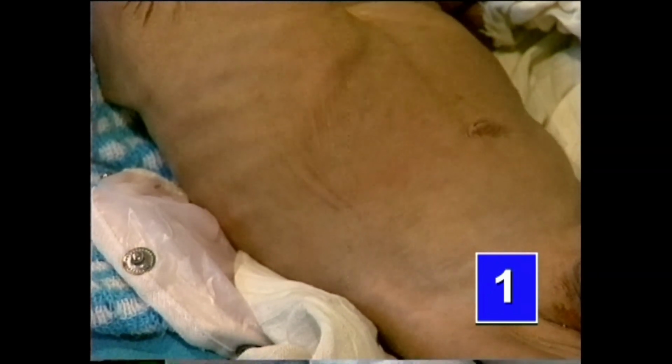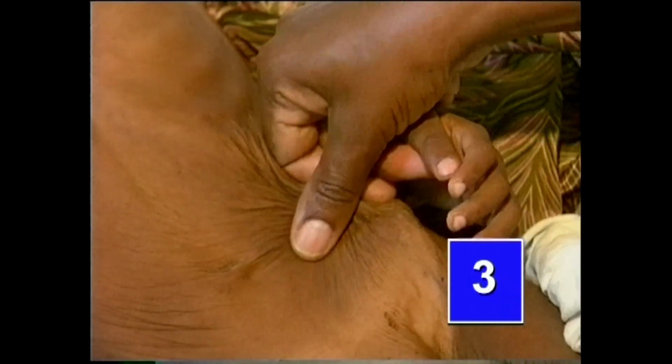You'll see the skin pinch goes back quite slowly, but you'll notice this is quite lateral. We had advised that the best place would be between the umbilicus and the side. This is a better position, and if you look, the skin pinch seems to go back almost completely. I would not call this a slow skin pinch. In other words, this is not a sign of severe dehydration.